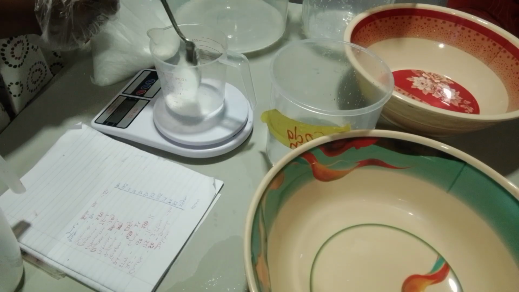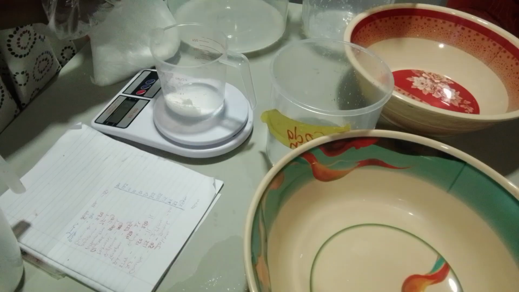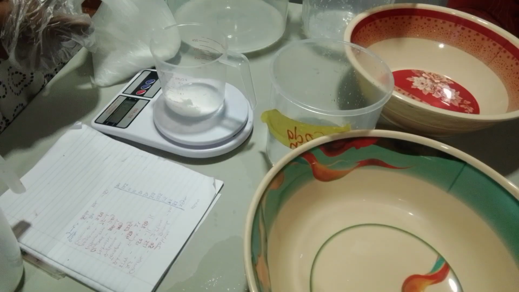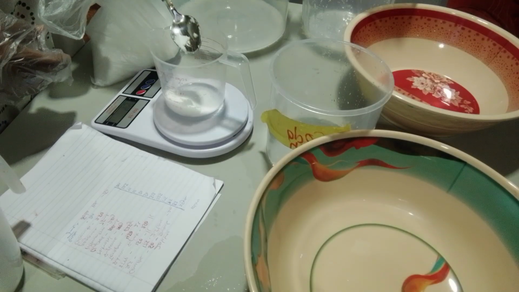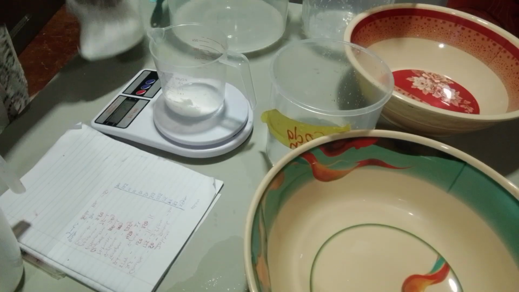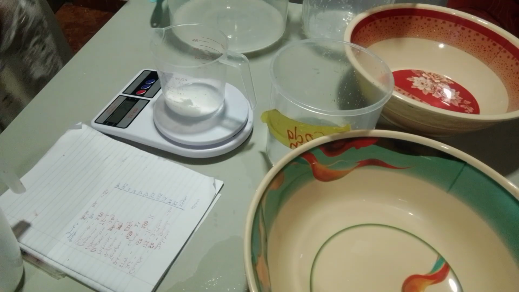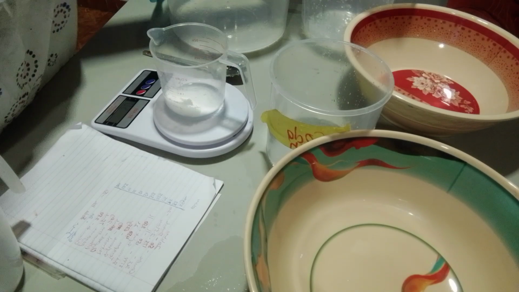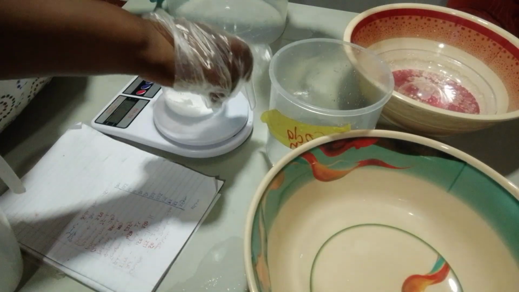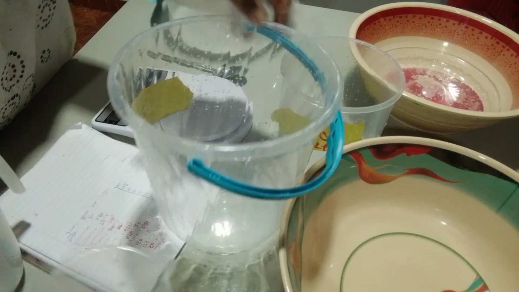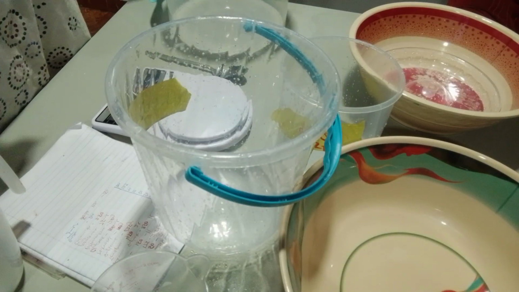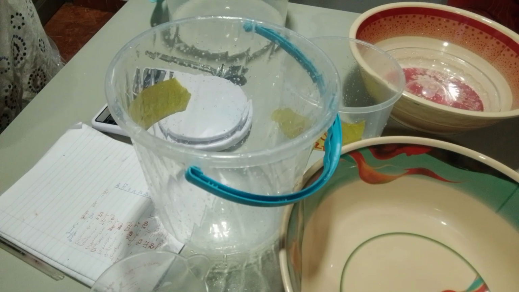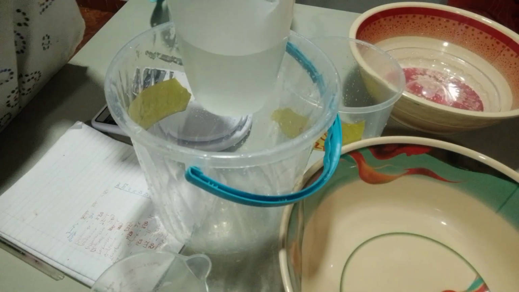Just a little of it. So 50 grams of caustic soda. Okay, exactly 50 grams of caustic soda. I'm going to soak it with 500 ml of water. And as I said, you pour your caustic soda into the water, but not the other way around. So this is 500 ml of water.